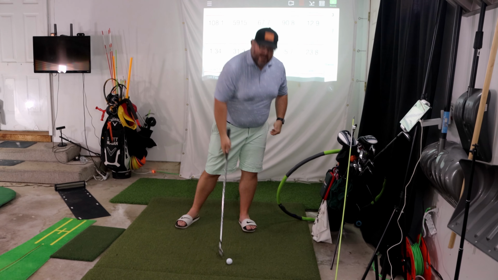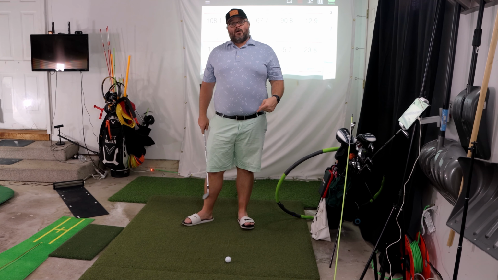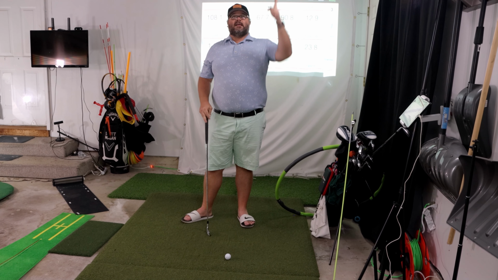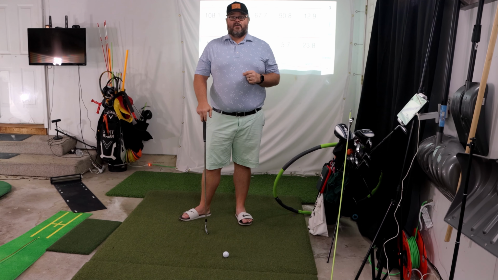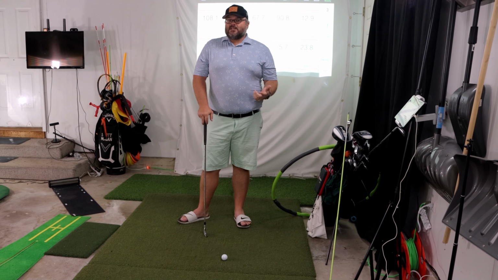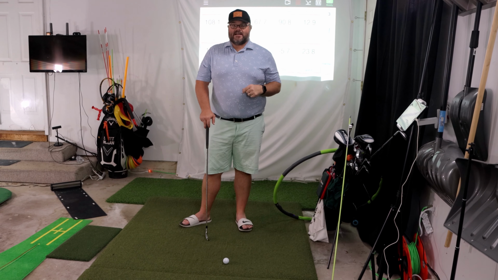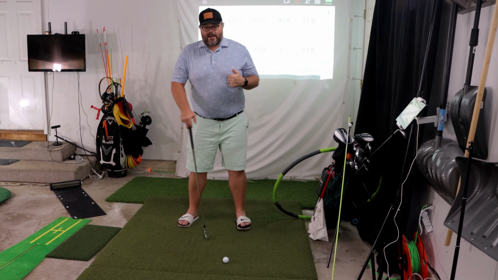You're going straight down, you're going under the ball, and then that hits the top. That's when you get those dummy marks on the driver, and that's going to send it straight up into the air, okay? That's the number one thing that's telling you, hey, I'm not hitting with a good angle of attack that goes up onto the ball. So what do we have to do?